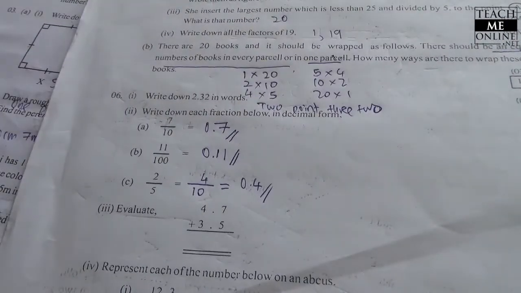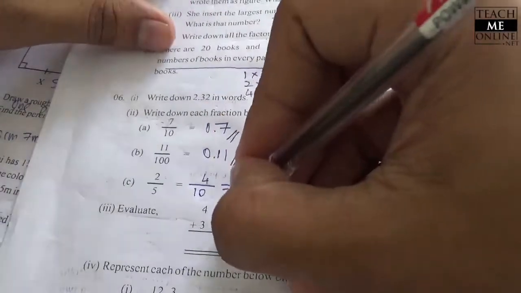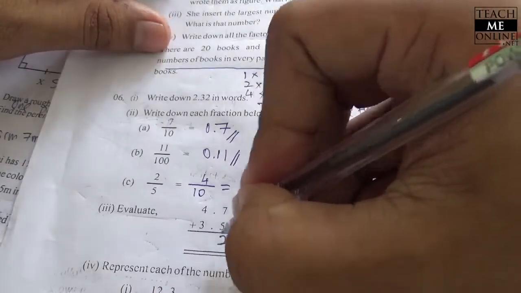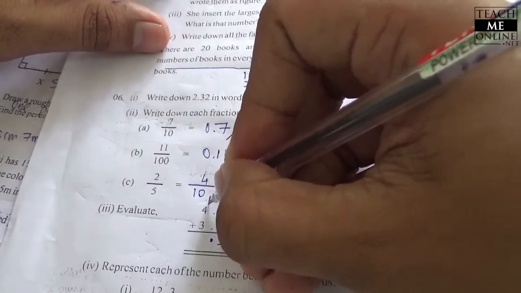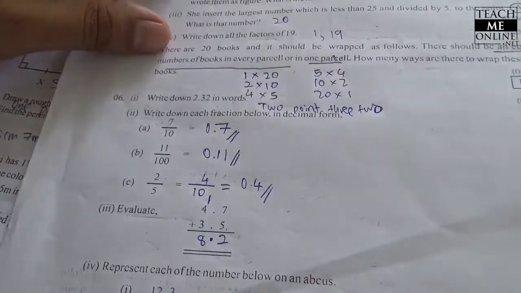Part 3, evaluate 4.7 plus 3.5. Right. 7 plus 5, 12. Remainder 1. 4 plus 1, 5. 5 plus 3, 8. 8.2.